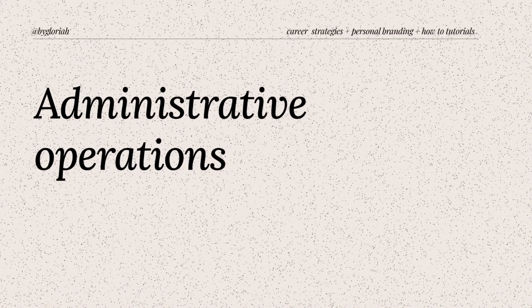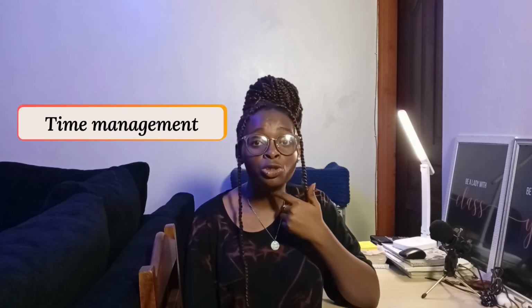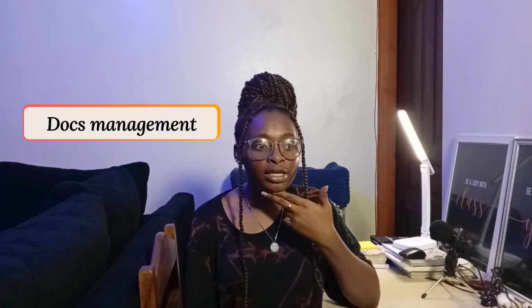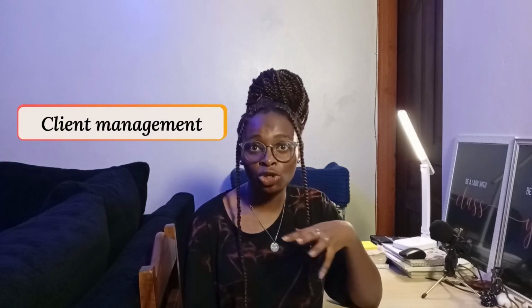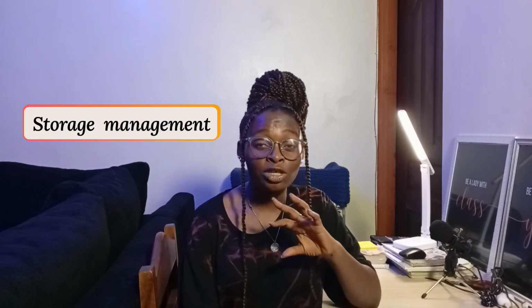And then the other process is the administrative process. Basically, what this means is how you run things internally in your business. So that means you need to have a process of how you manage your time. You need to have a process of how you manage the documents you get. You need to manage your clients, and you also need to ensure that you have a storage space that actually works for you, and the details and the tools that you use in your business, and you leverage them.